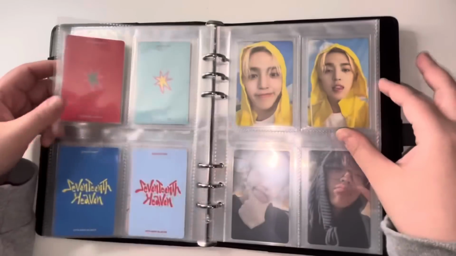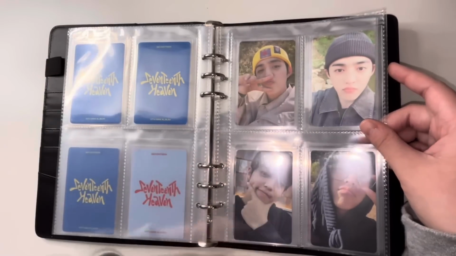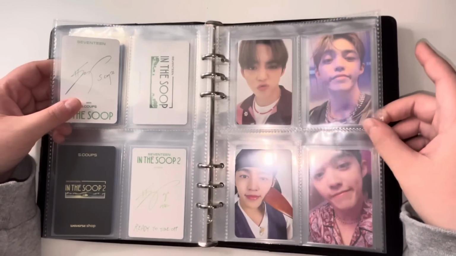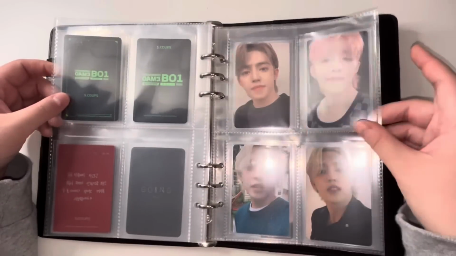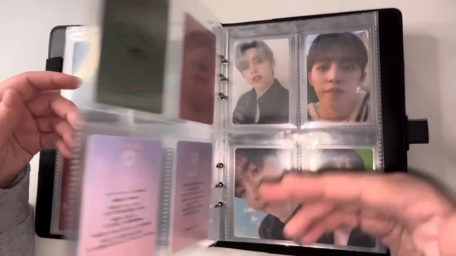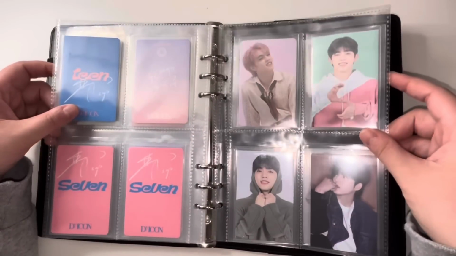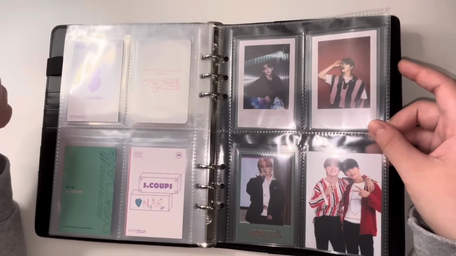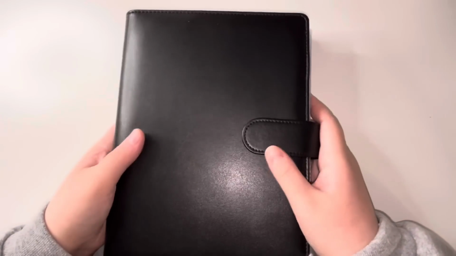As you can see, these are all pulled cards. And then we have his In the Soup because you get a full set of the cards. And then this is Season's Greetings and photo book things, membership stuff, Carrotland stuff, and de-icon. So pretty much the same thing as Vernon and Joshua, except these included his album cards. So yeah, that's all of S-Coops' little A5. I'm sure there will be more to add to that this year at some point.